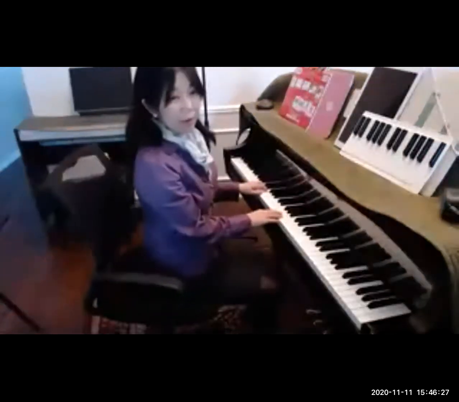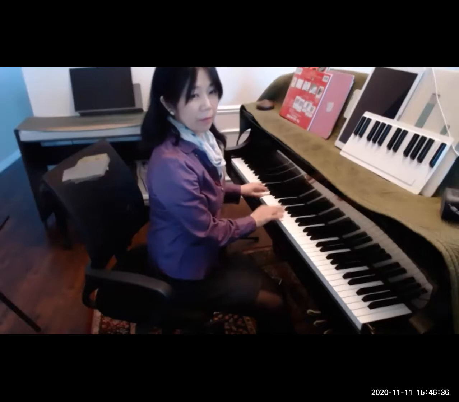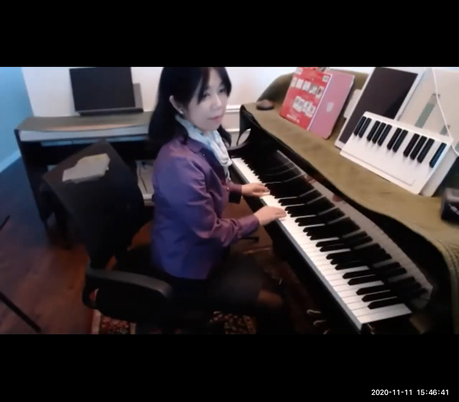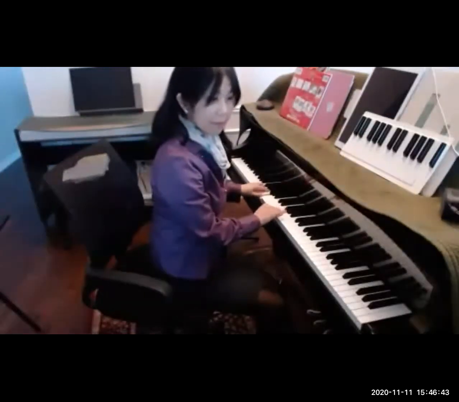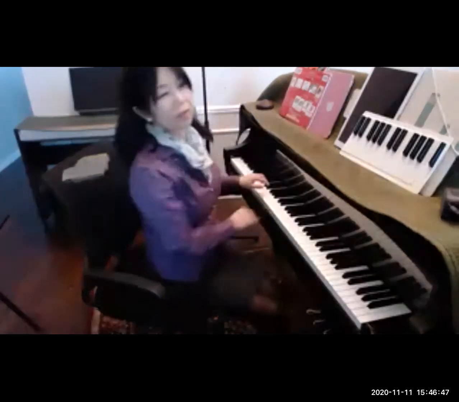So if I play G with C major chord, and if I play just quarter notes and half notes, one, two, three, four. Sorry, I included one whole note, but it's a little bit boring.